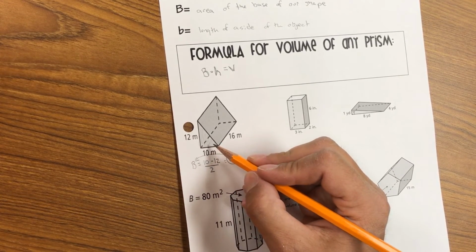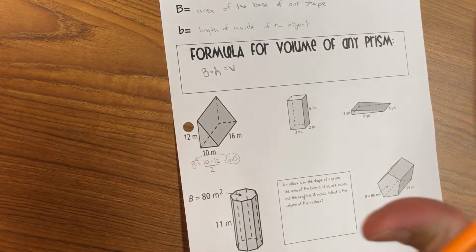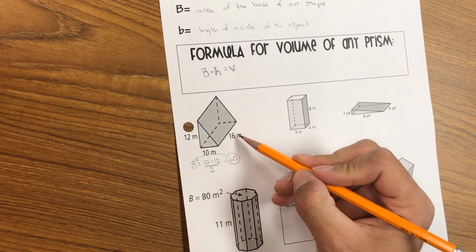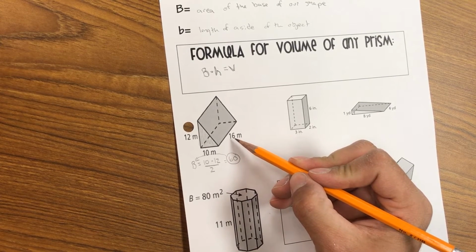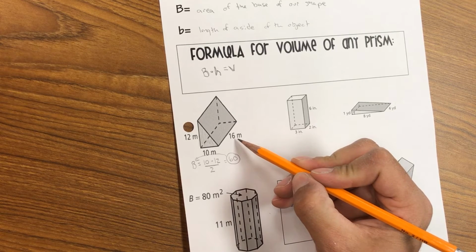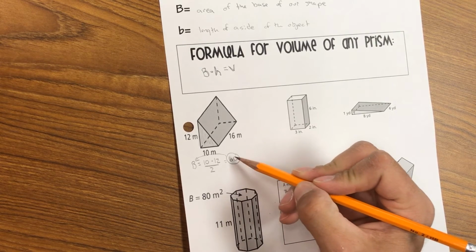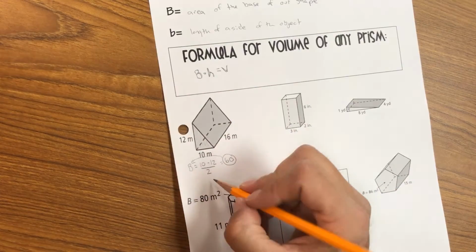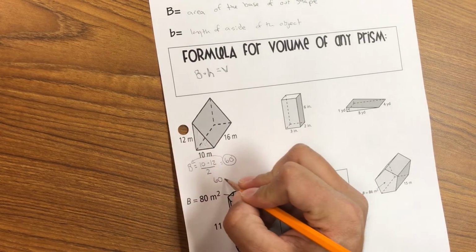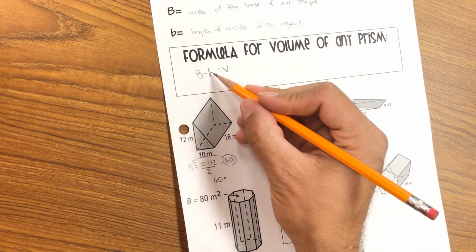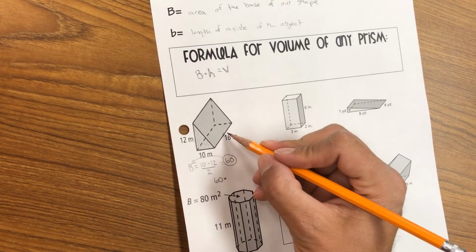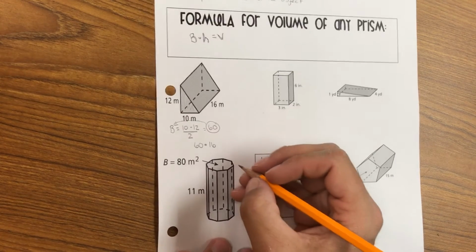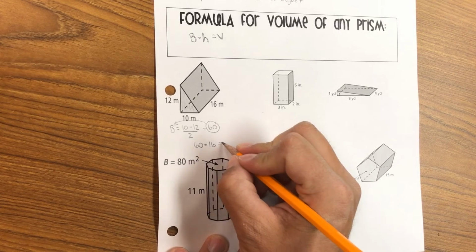Now I want to know how many of those triangles I am stacking on top of each other to get my height. And so I just look over here for my height, and my height of my prism is 16 meters. That's how many of these triangles are stacked on top of each other, 16 of them. So for my formula up here, I plug in big B, 60, and I'm going to multiply that by h, my height. How many of them are stacked on top? 16 of them. So 60 times 16, and that's going to equal my volume.